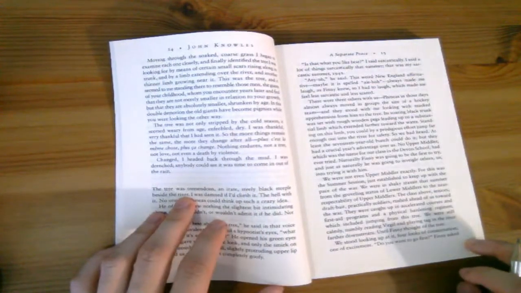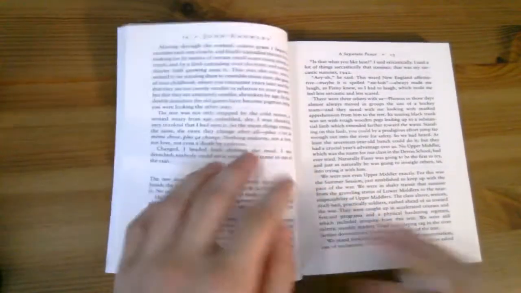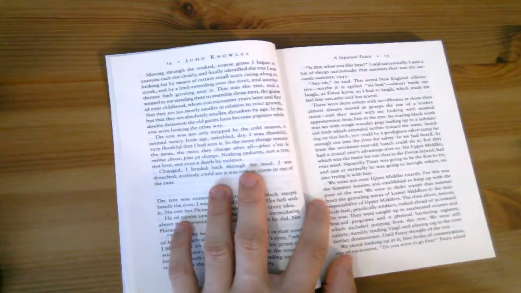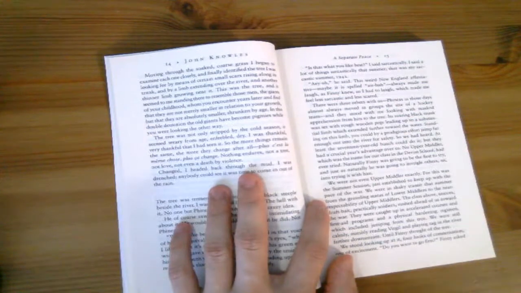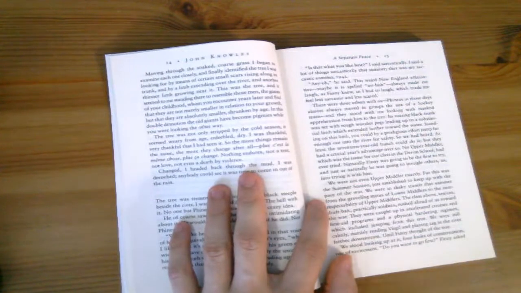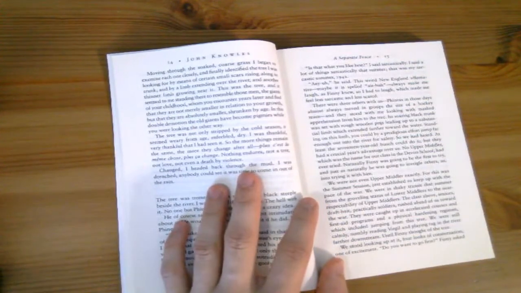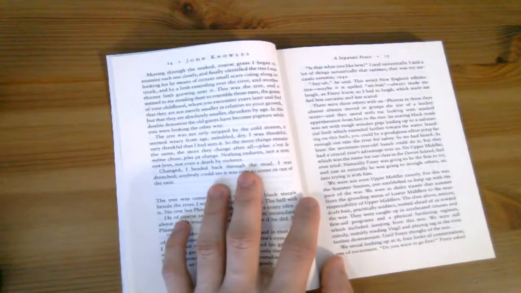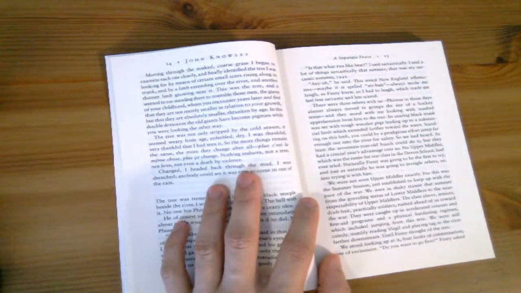Moving through the soaked, coarse grass, I began to examine each one closely, and finally identified the tree I was looking for by means of certain small scars rising along its trunk, and by a limb extending over the river, and another thinner limb growing near it. This was the tree, and it seemed to me standing there to resemble those men, the giants of your childhood, whom you encounter years later and find that they are not merely smaller in relation to your growth, but that they are absolutely smaller, shrunken by age.